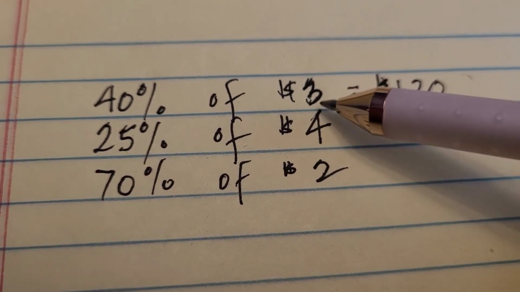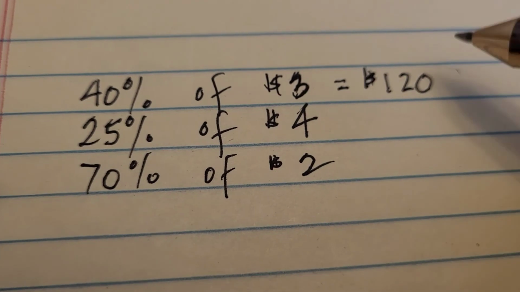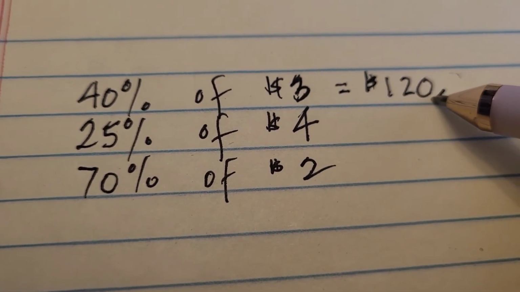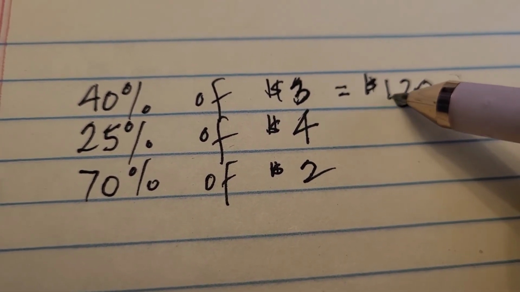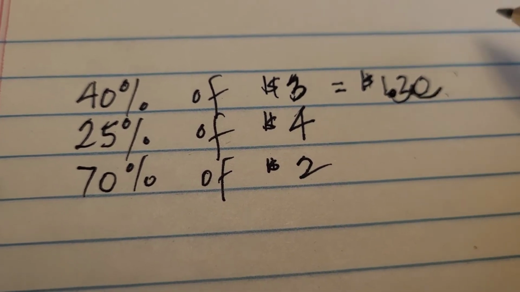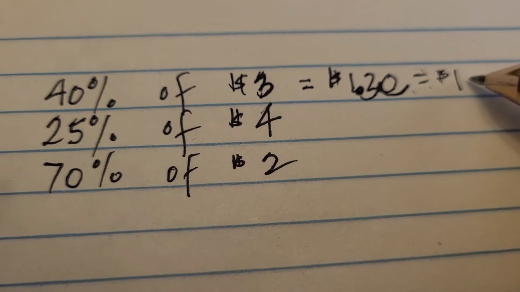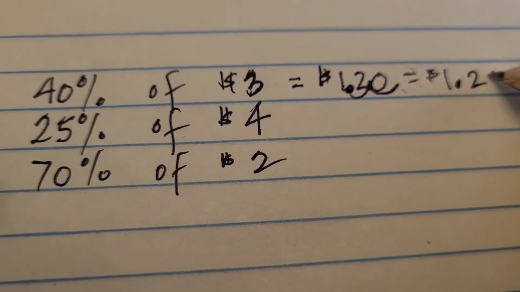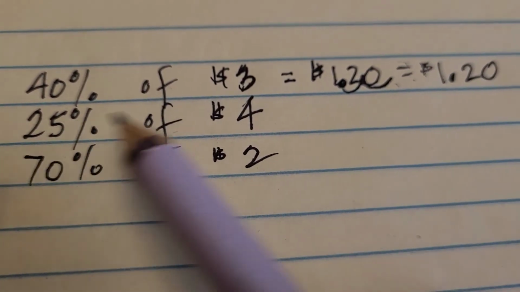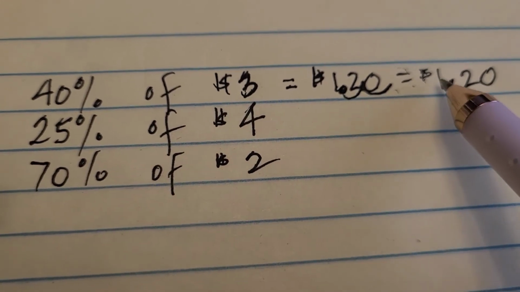Well, these are only 3 hundredths. So we're going to move this over, instead of 1 place, guess how many? You got it. So this actually becomes $1.20. Therefore 40% of $3 is $1.20.